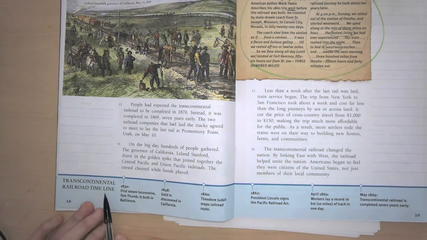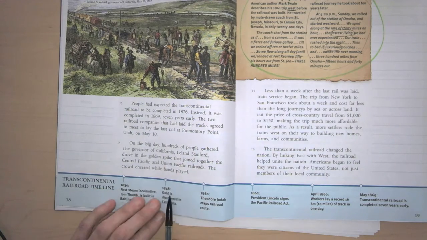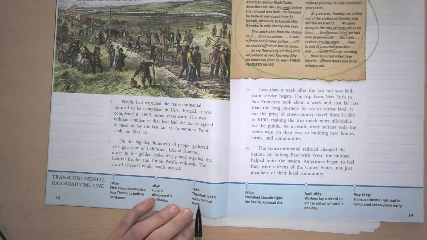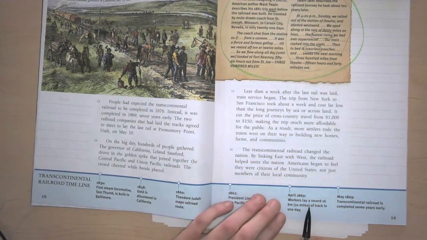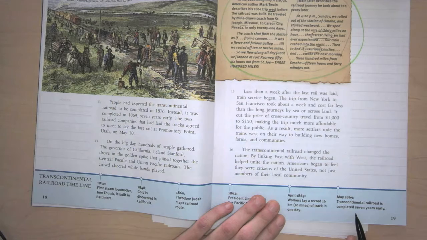So it's a transcontinental railroad timeline. In 1830, the first steam locomotive, Tom Thumb, was built. 1848, gold was discovered in California. 1860, Theodore Judah maps railroad route. 1862, President Lincoln signs the Railroad Act. 1869, workers lay a record 16 kilometers or 10 miles of track in 1 day. In 1869, the railroad is completed 7 years early.